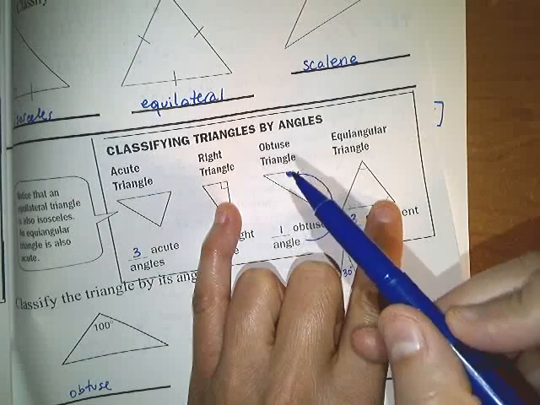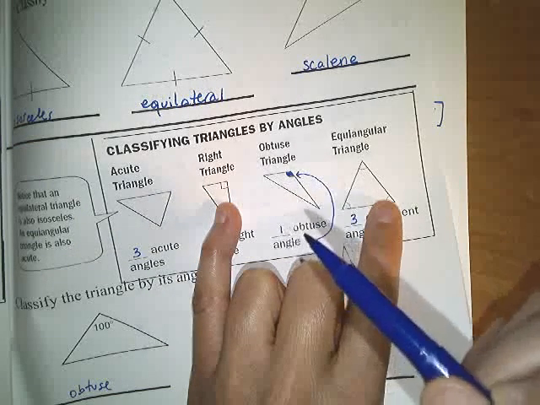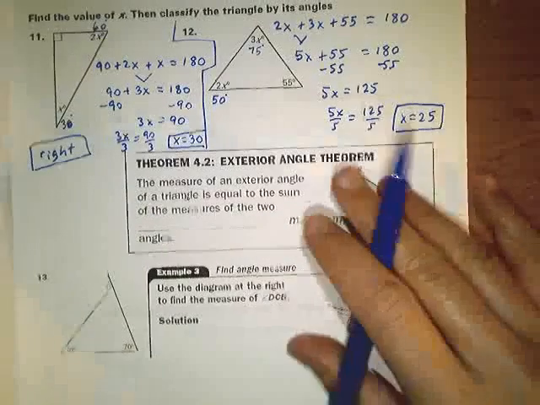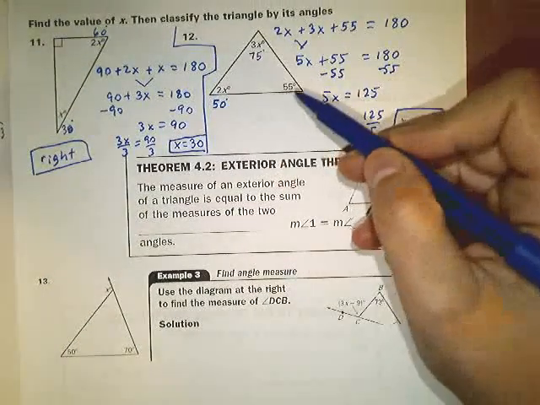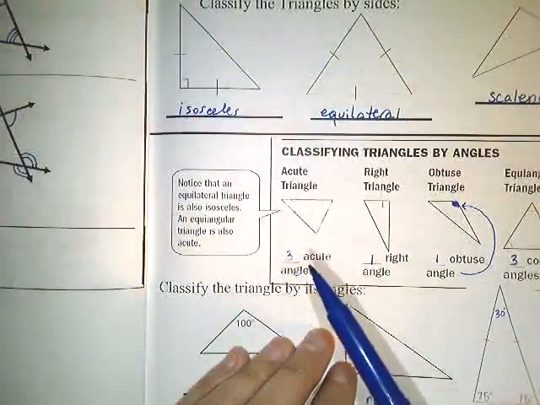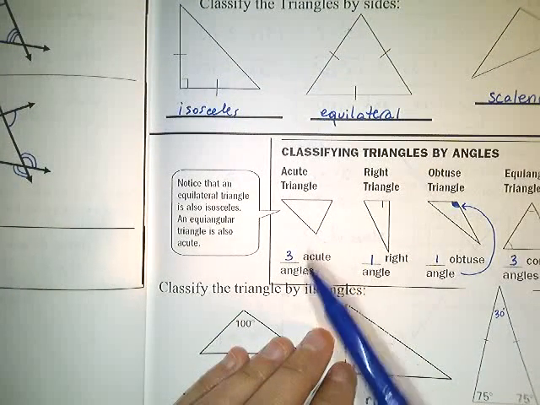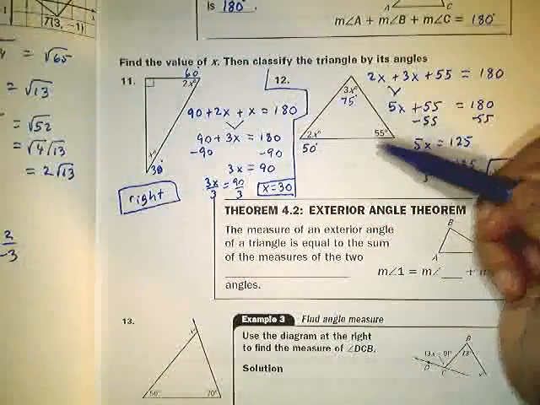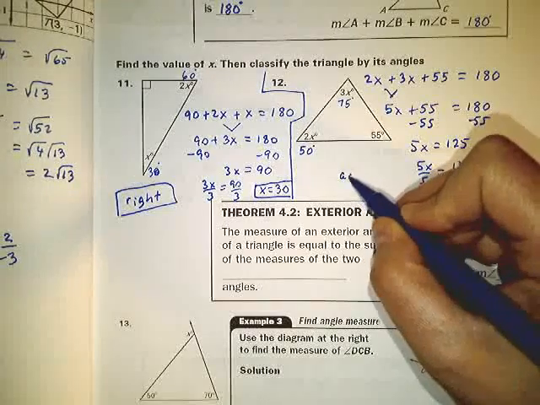An obtuse triangle has one angle that's bigger than 90 degrees. So is there an angle here that's larger than 90 degrees? No. So it must be this last one, an acute triangle. Acute triangles have all 3 angles that are smaller than 90 degrees. So, yes, that's what it is. Acute.